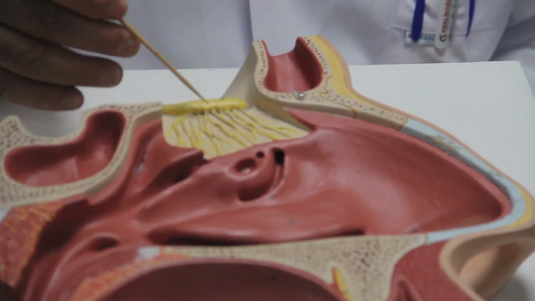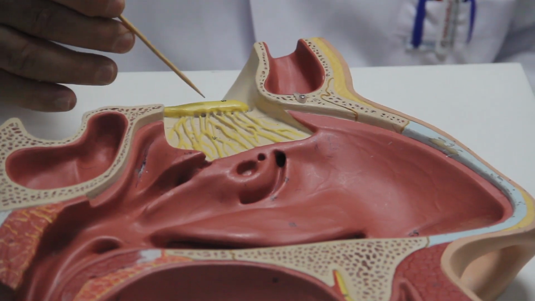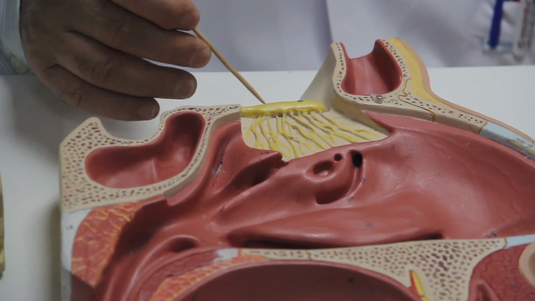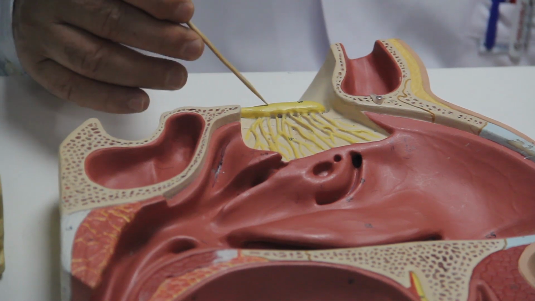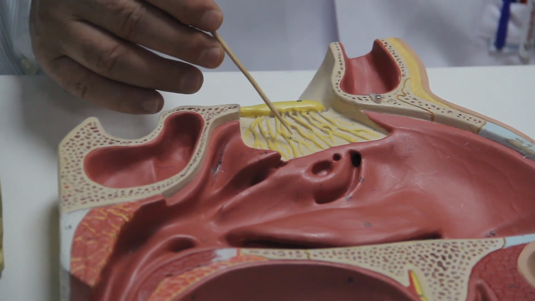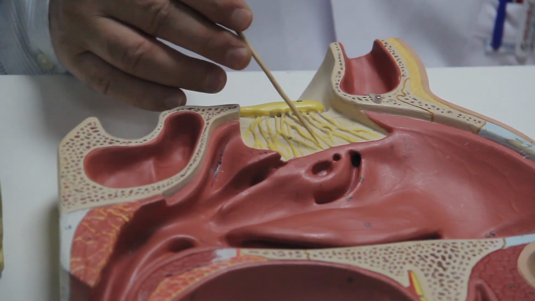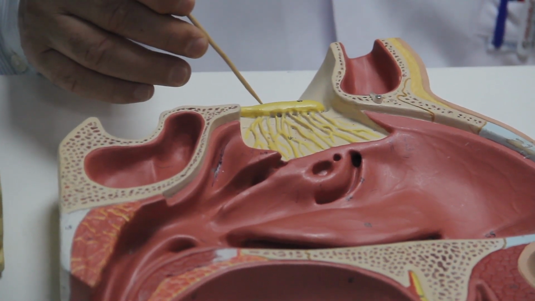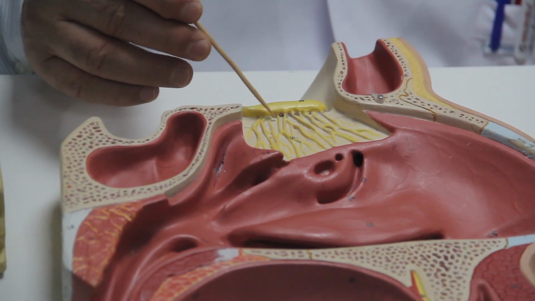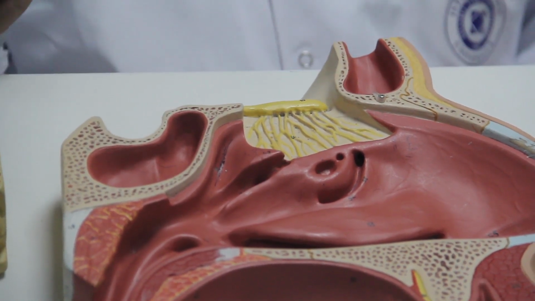And so clinically, this is important. When you have a fracture of this area, since it has a close association with the anterior cranial fossa and the brain area, if there's damage in these areas, you would be susceptible to meningitis or encephalitis.